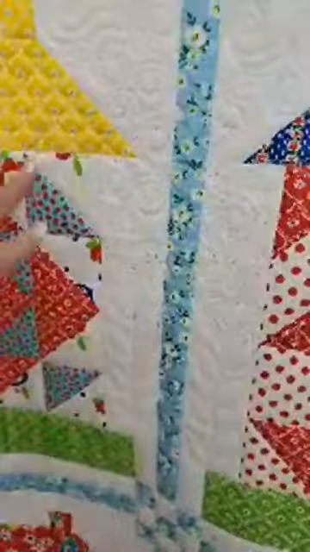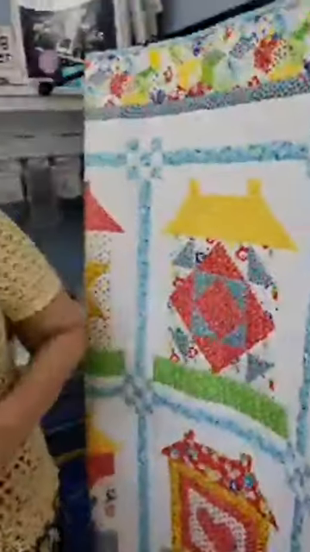So what's awesome about quilting is you get to play with all kinds of wonderful things. It's so fun to have so many possibilities at your fingertips.